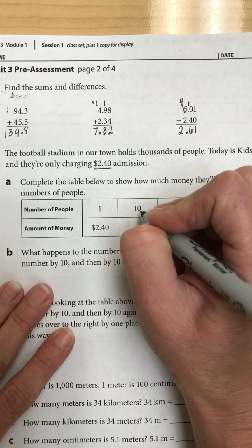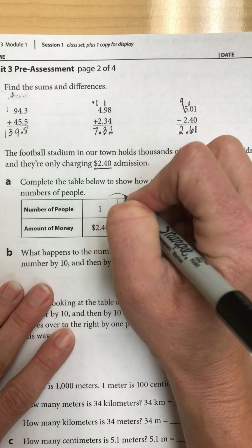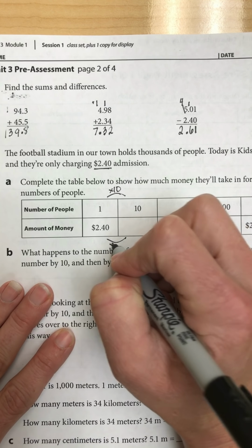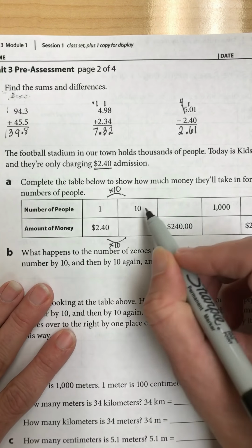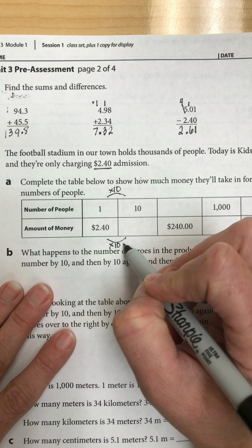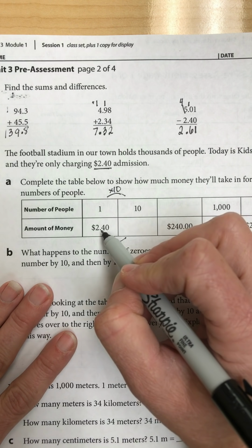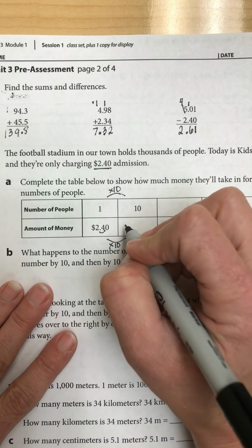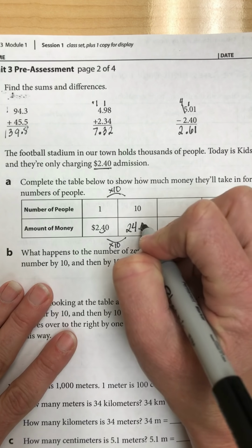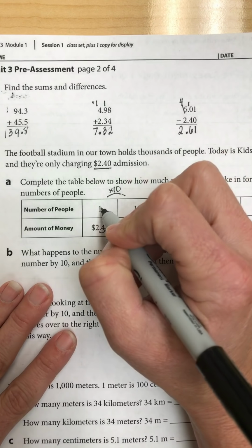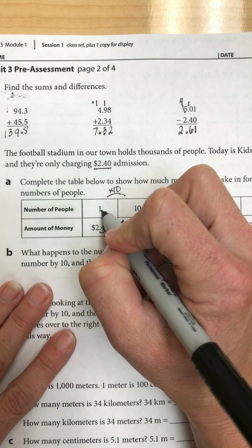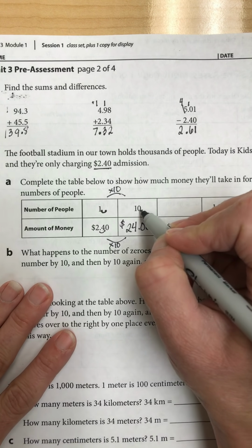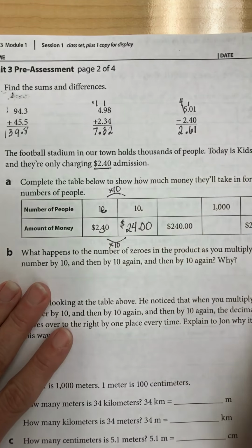So we have 1 to $2.40. And how we got to 10, if we have 10 people, we would have multiplied this by 10, which means whatever we do to the bottom, we have to do to the top. So whenever we multiply by 10, we move it over one place value. So instead of $2.40, it would now be $24. Just like the 1, here was my decimal, and I multiplied by 10, I moved it over one place value, which is right here, and added my 0.